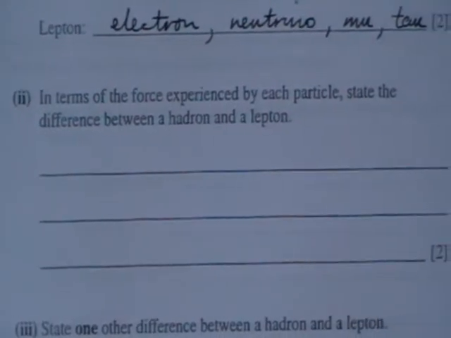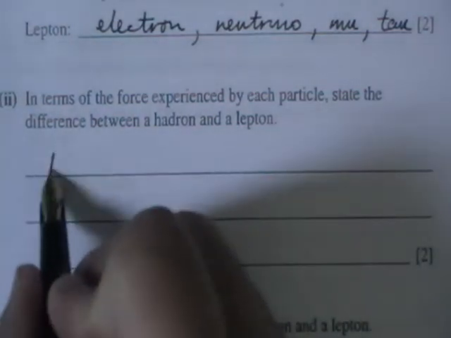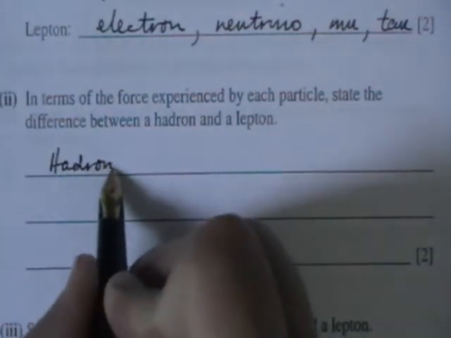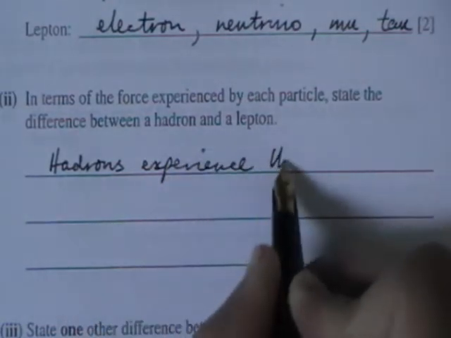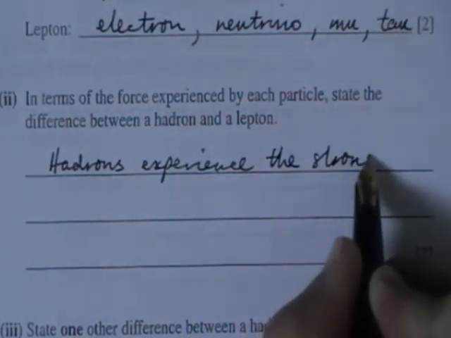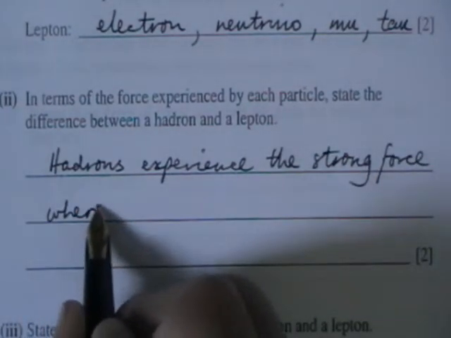In terms of the force experienced by each particle, state the difference between a hadron and a lepton. This is a question which came up in June 2004 as well, so it's an important question. So hadrons experience the strong force. They interact using the strong force, whereas leptons do not.